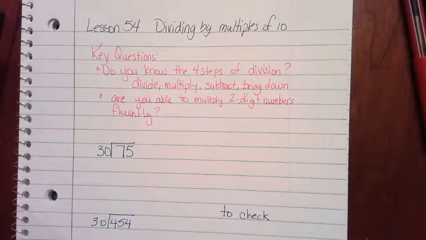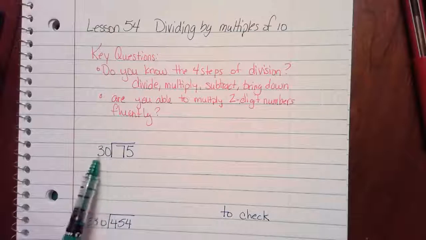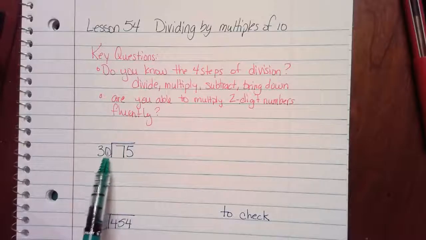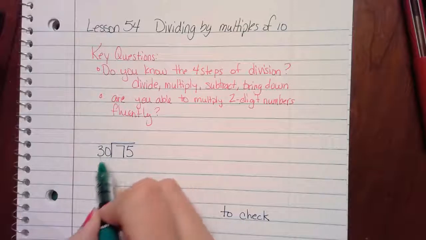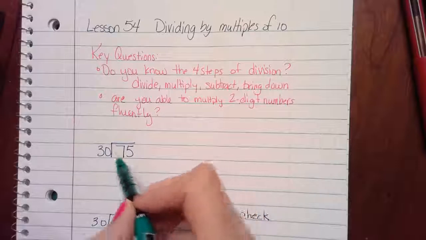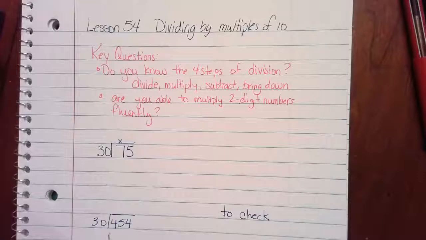That's a good question. Another one that should be on here is, do you know where to place the first digit of your quotient? If we're dividing 75 by 30, we're not going to place the first digit of our quotient above the 7 because we're dividing by a 2-digit number. We're going to be taking how many groups can we take out of 75. So we're not placing up here. It's going to be a single-digit answer.